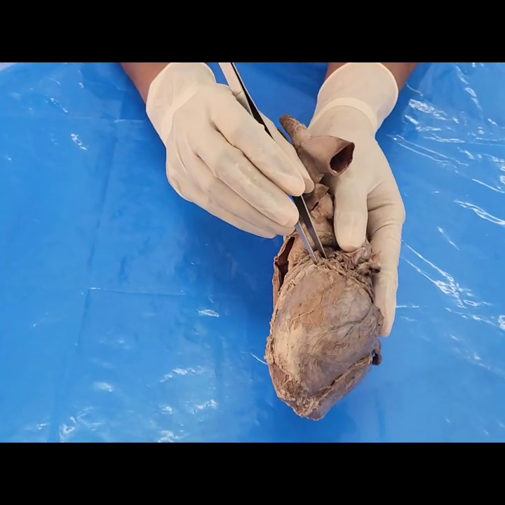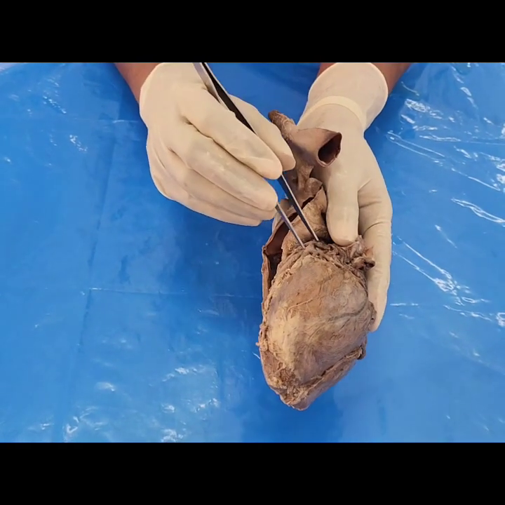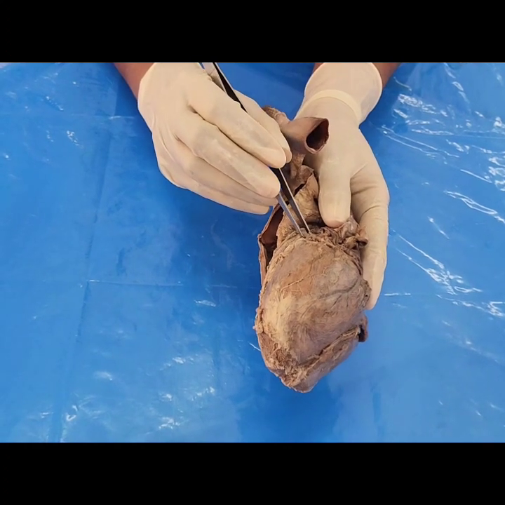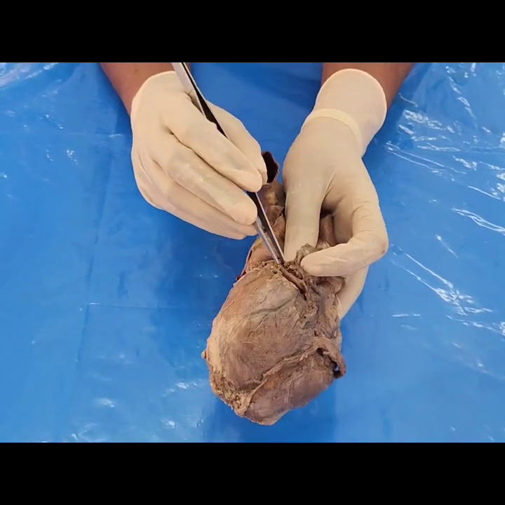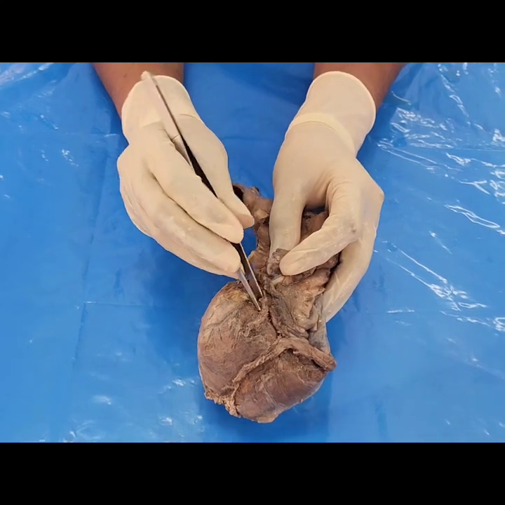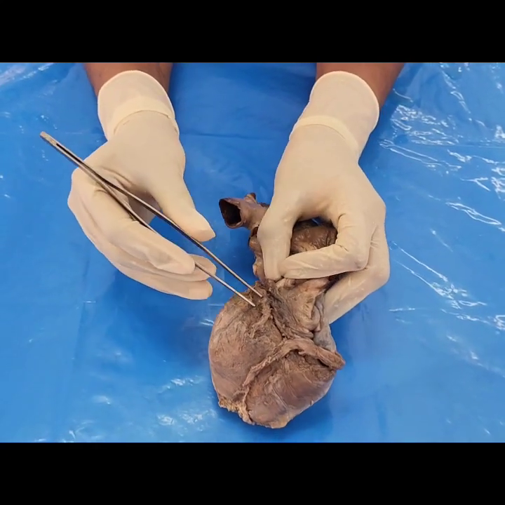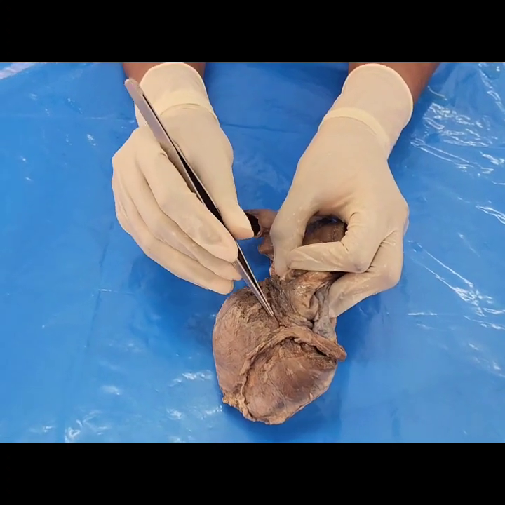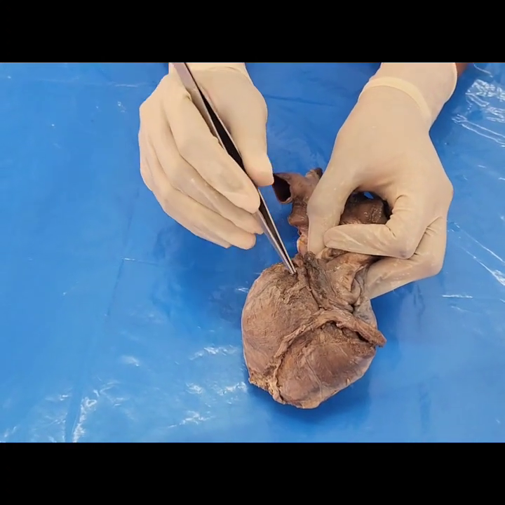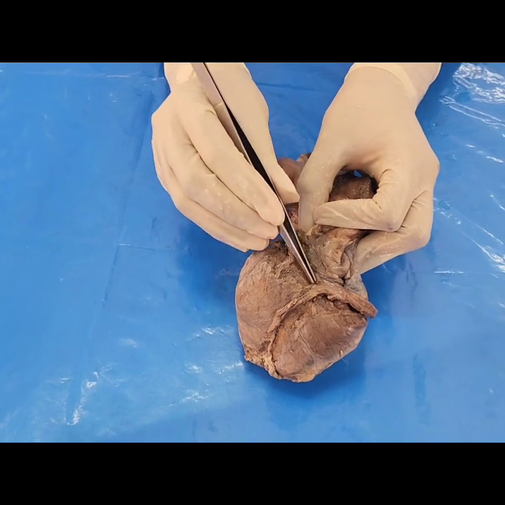The other branch is called the left circumflex artery. The left circumflex artery runs along the left border of the heart, and then it runs posteriorly in the posterior surface of the atrioventricular groove, and then finally it forms an anastomotic channel with the right coronary artery. It ends by forming an anastomotic channel with the right coronary artery.